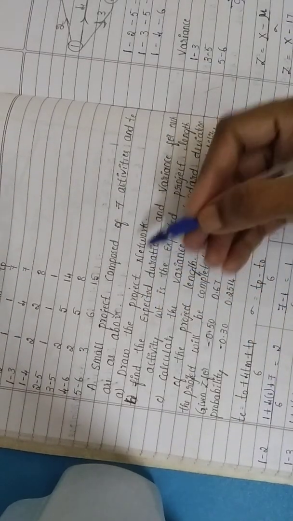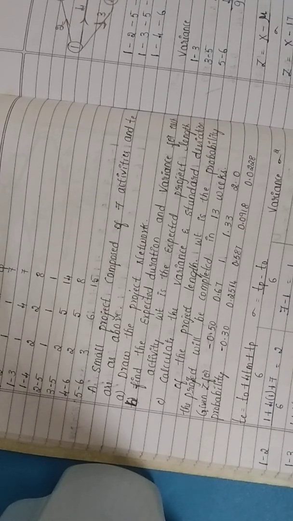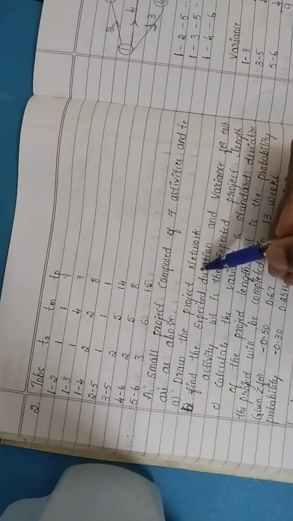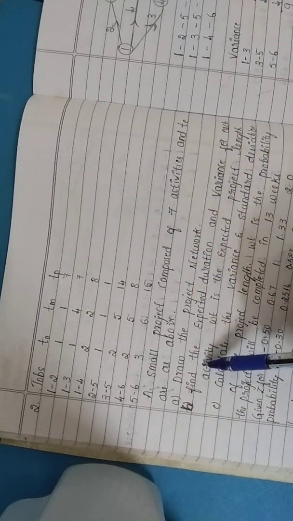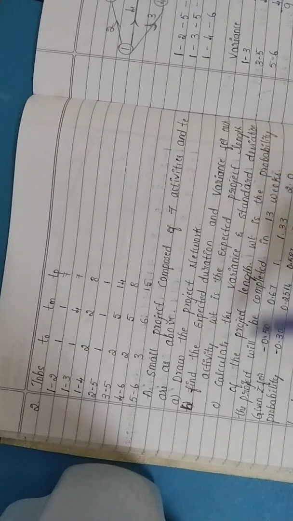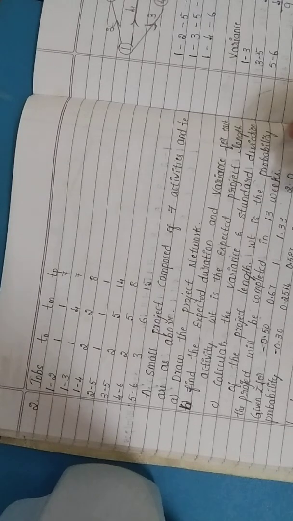The problem is that a small project composed of 7 activities and the total expected time are as above. So here, draw a project network. We have to draw the network diagram, find the expected duration, that is TE, which is nothing but the mean project completion time. Then calculate the variance and the standard deviation of the project length. What is the probability that the project will get completed in 13 weeks? This part I shall explain a little later.